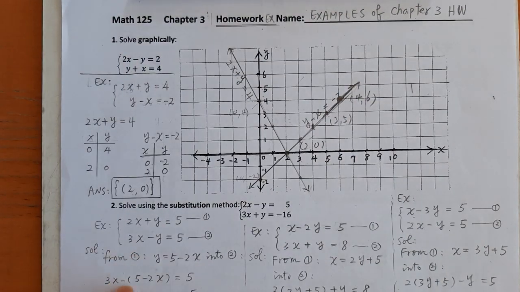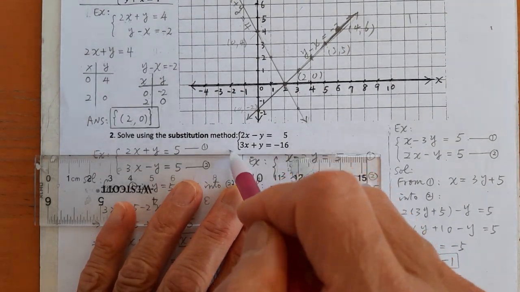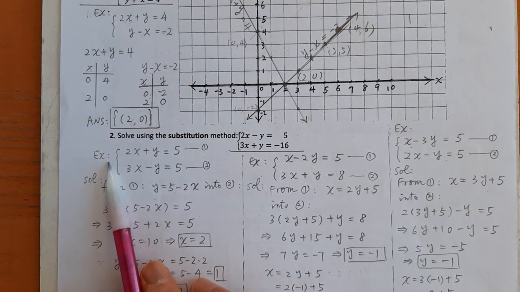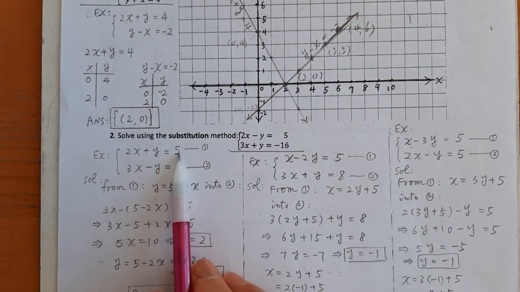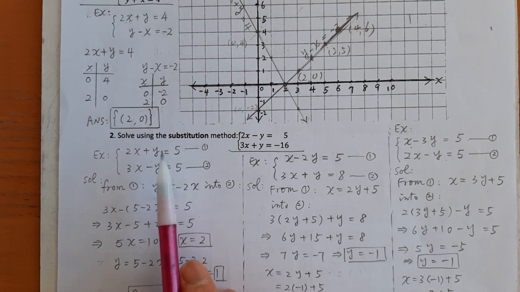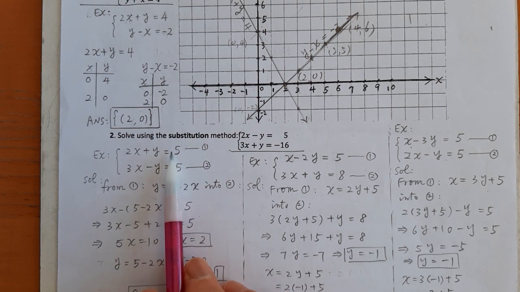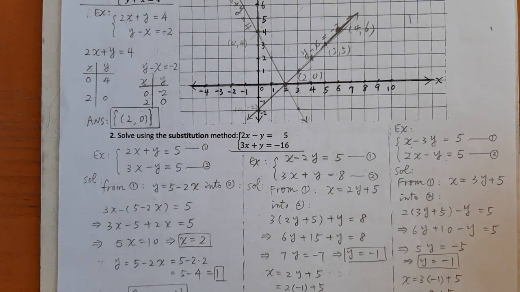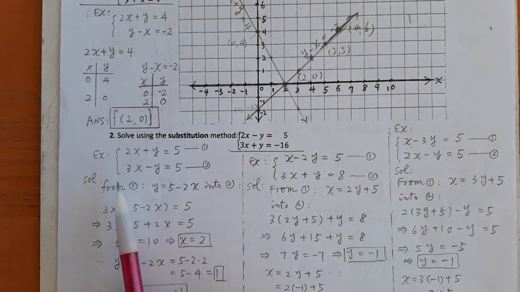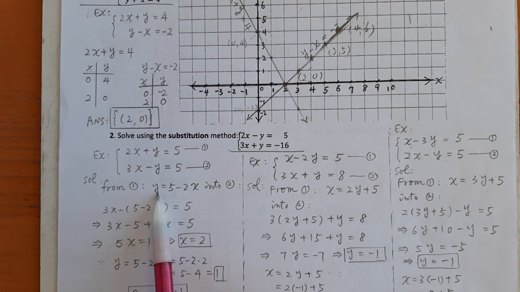Now next one, question 2. For example, 2x plus y equal 5, 3x minus y equal 5. Use the substitution method to solve it. Like this, I solve it. I use the first equation and get y and solve it. And then this is the solution, the work.